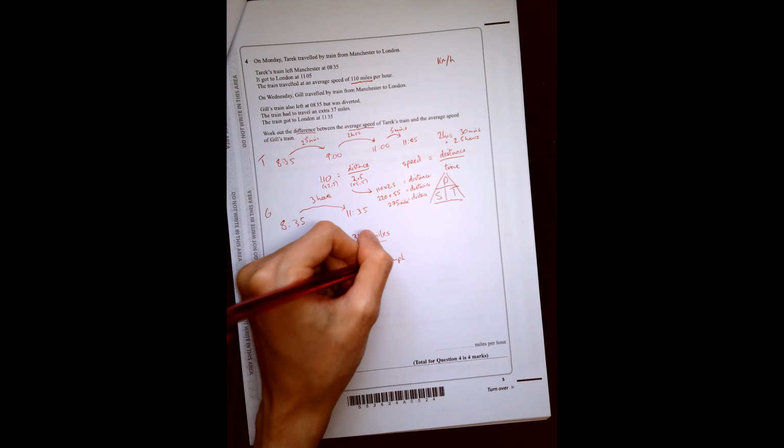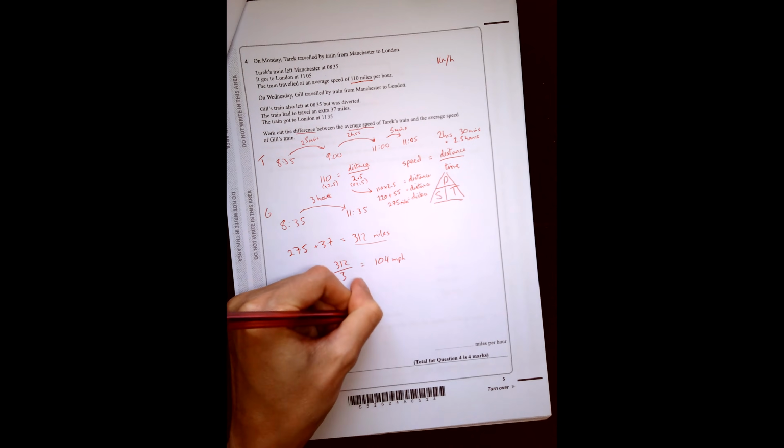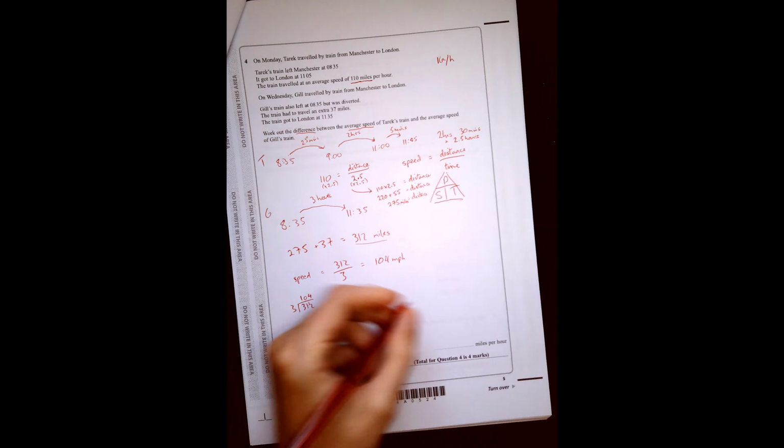Remind yourself of the question. Don't just write down what you've worked out between the average speed. So the difference, 110 and 104, is 6. And another way to do that could be using a table. Alright, so you could use a table to put in your speeds, distances, and times.